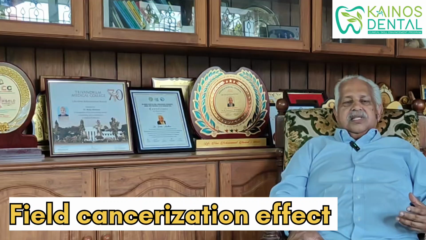There is no specific treatment, but you can give symptomatic treatment for submucous fibrosis. And the important point one has to understand is that a constant follow-up is necessary, because a patient with oral submucous fibrosis has something we call a field cancerization effect, meaning that many areas in the mouth will show malignant transformation. And when that happens, it has to be treated on par with cancer, and it is to be managed.